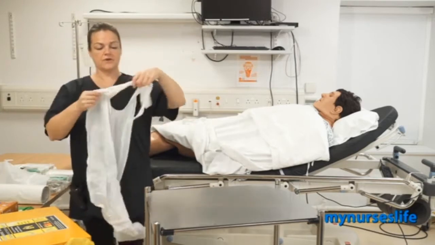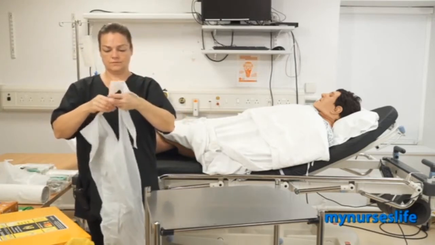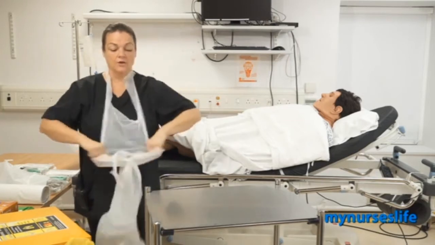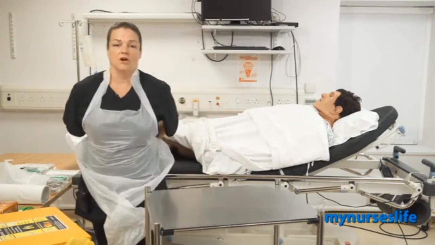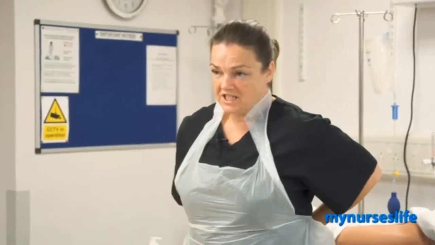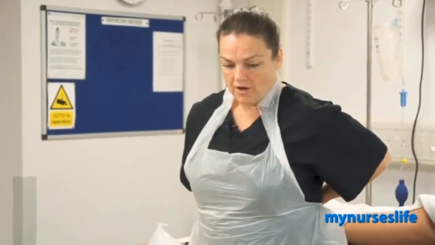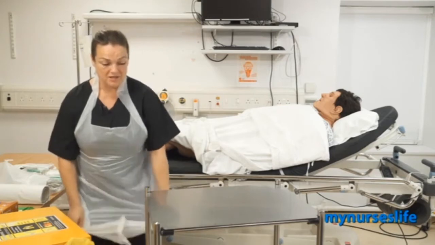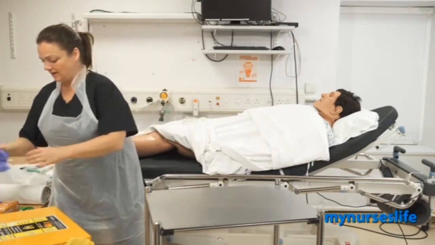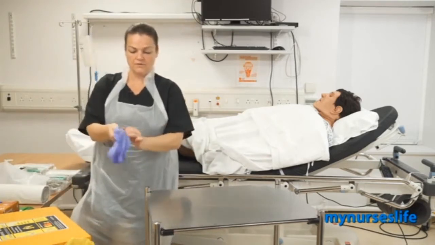I would put my apron on now. You do need to wear an apron for this procedure, and you only need to put 1 apron on. You don't need to keep changing your apron. You can wear gloves to protect your hands to clean the trolley, but it's not absolutely essential to wear gloves to clean the trolley, but I'm going to wear them anyway just to protect my hands.